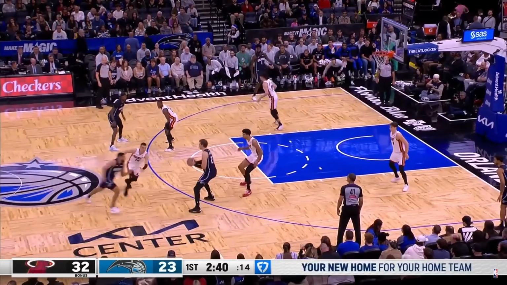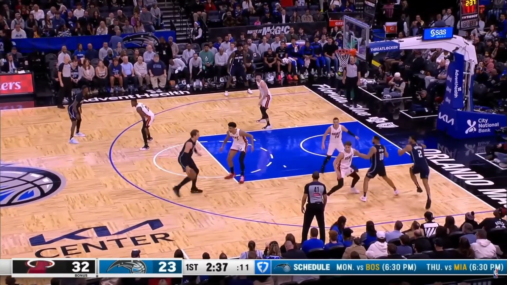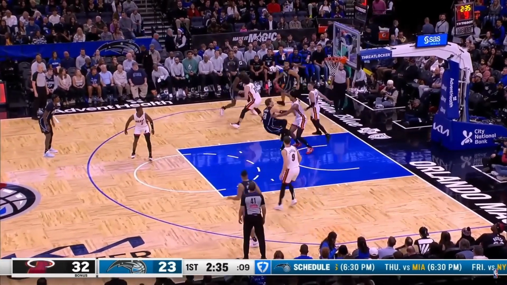While last Saturday most people, including myself, were watching the NFL, Moe Wagner ended up tearing his ACL on this play right here. So let's break it down.